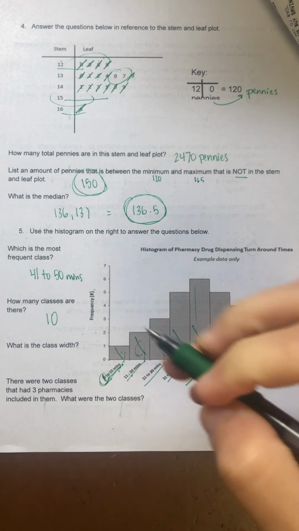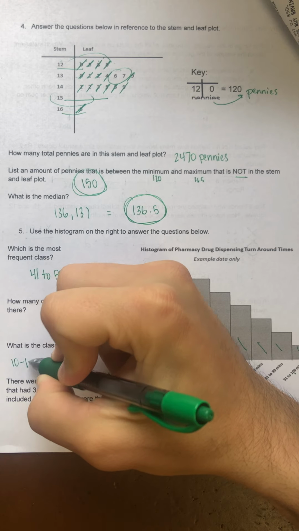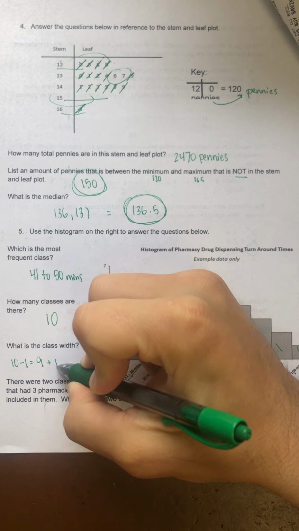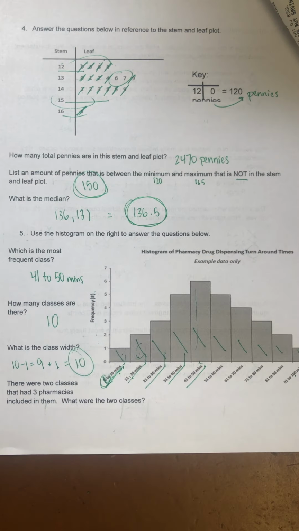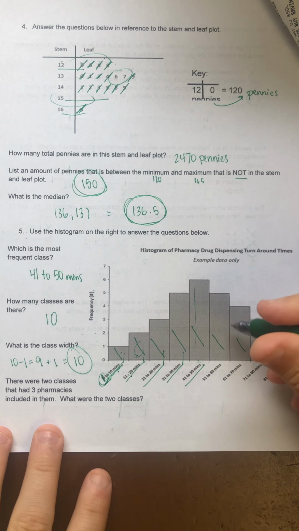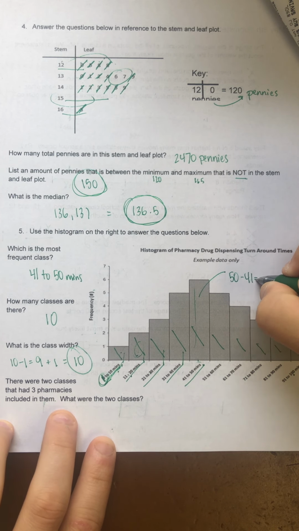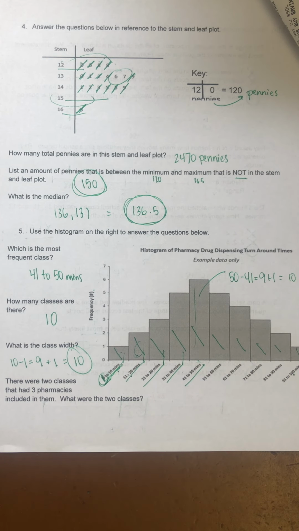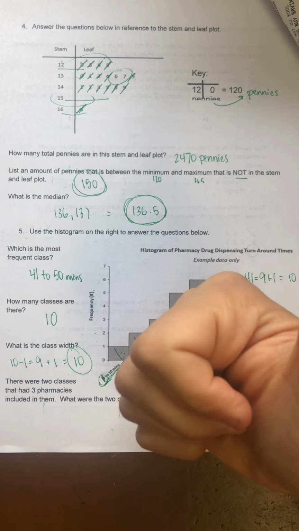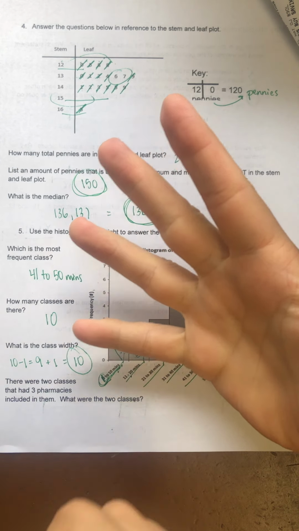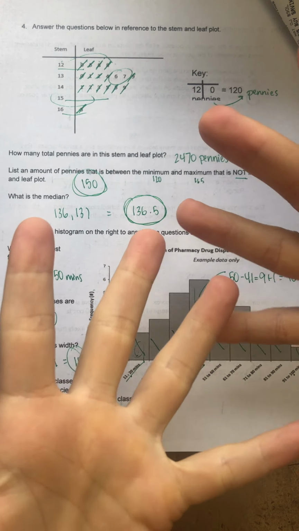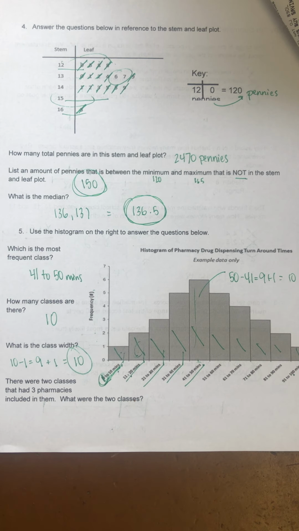So this would be one of those where I'm going to take 10 minus 1, get 9, and then add 1 to it. And that's going to give me my class width. You can choose any of these classes to do that with. Say we take the most frequent. 50 minus 41 is 9. Add 1. That's where I get my 10 from. And then if you don't believe me, just count them out on your hands. 1, 2, 3, 4, 5, 6, 7, 8, 9, 10. So there's definitely 10 in each class.